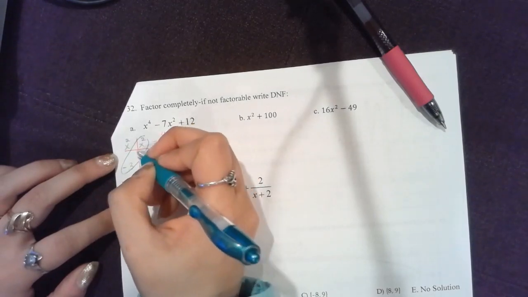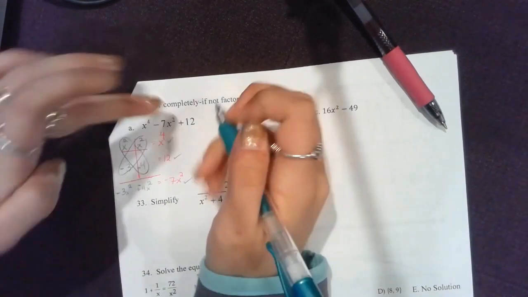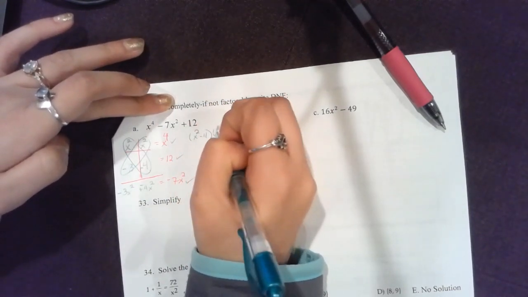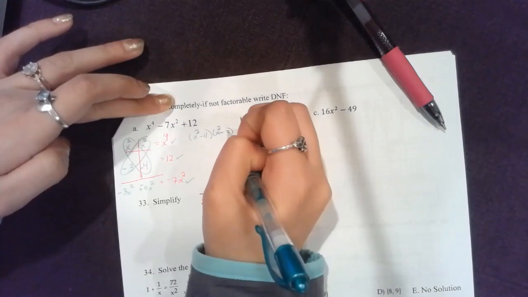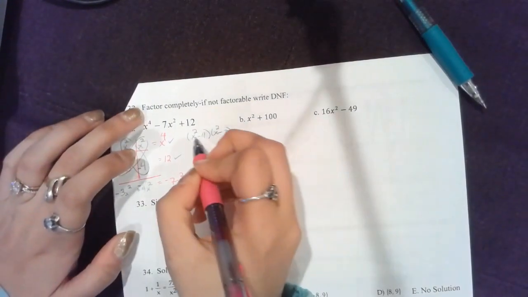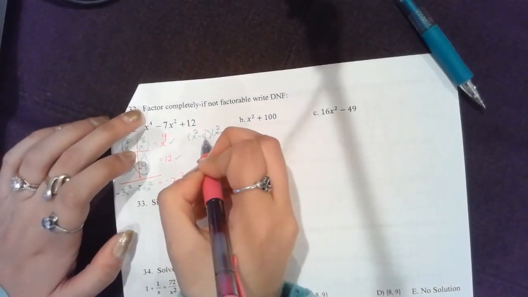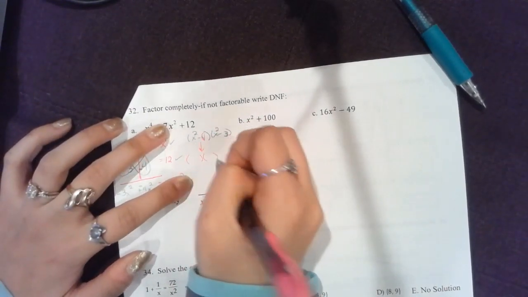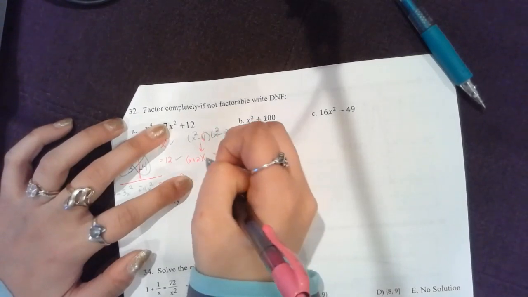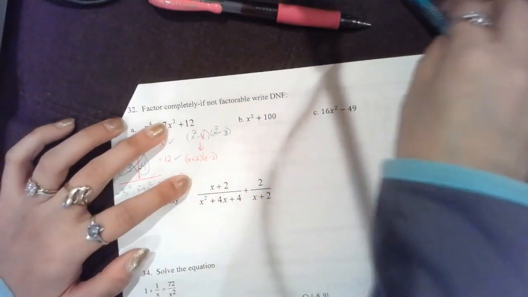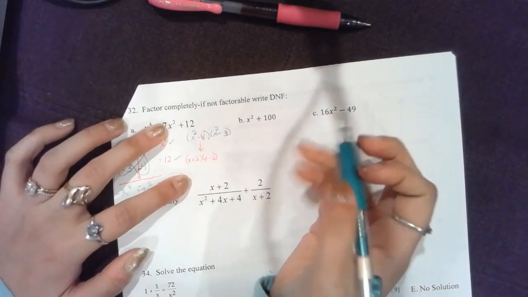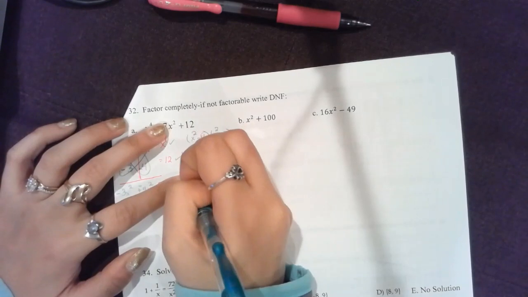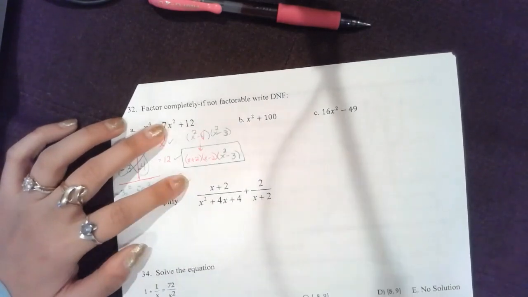So we get x squared minus 4 and x squared minus 3, but it says factor completely, and x squared minus 4 is a perfect square. So this guy can actually factor again to x plus 2 and x minus 2, but the square root of 3 is a decimal, so that stays as x squared minus 3. So now we're officially done. Okay, we have 3 factors actually.